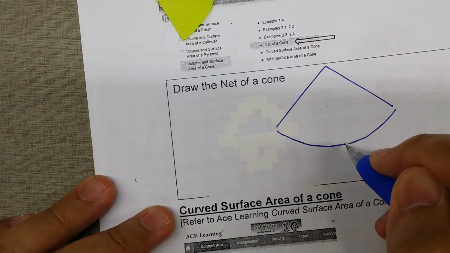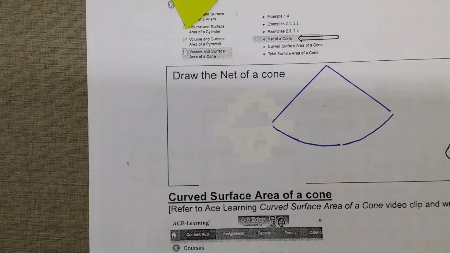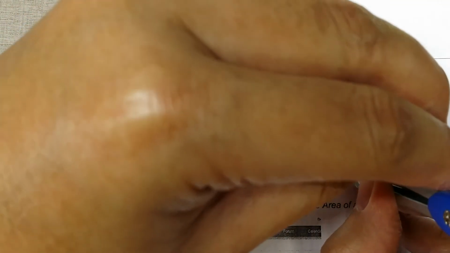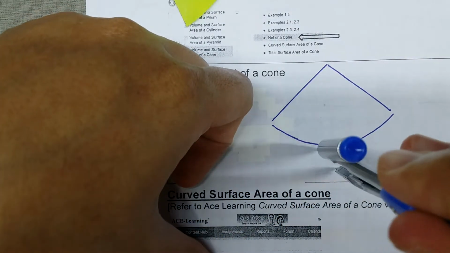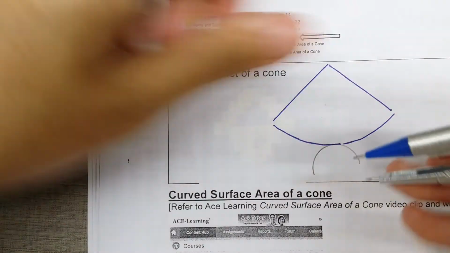So let's imagine here. Let's not draw freehand, let's be more professional. Use a compass. Let's draw a circle touching the sector. Oops, sorry.